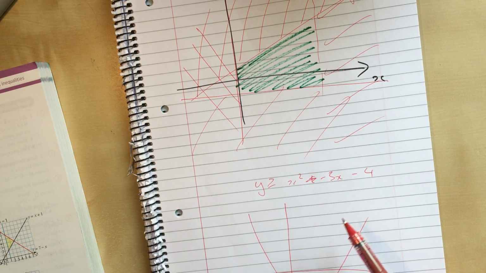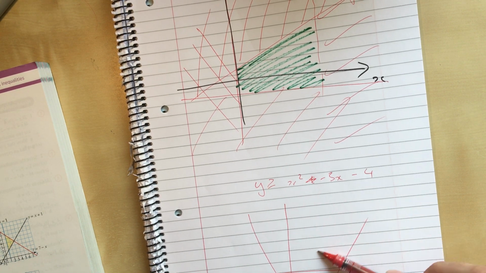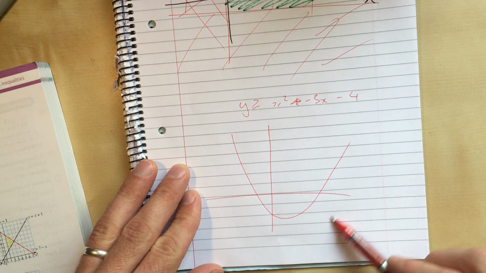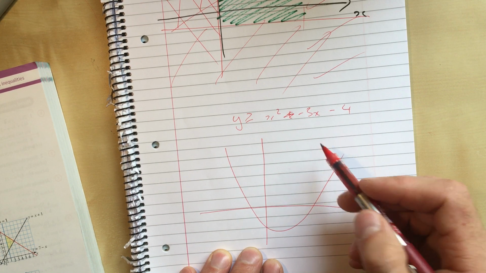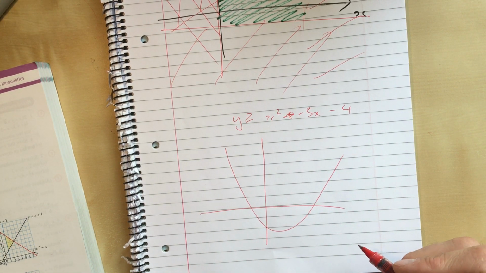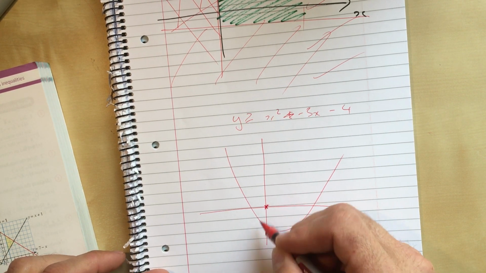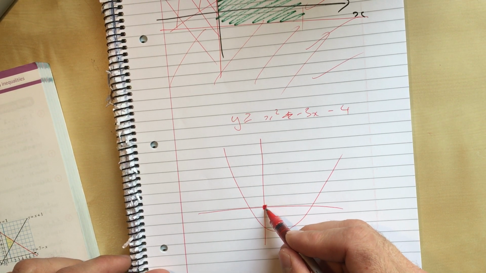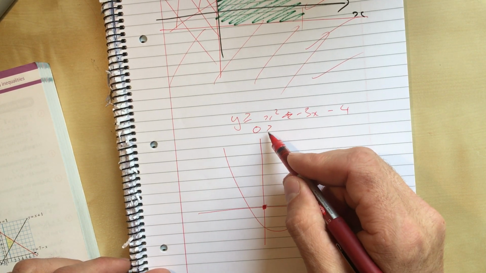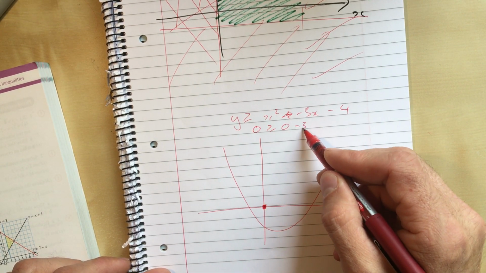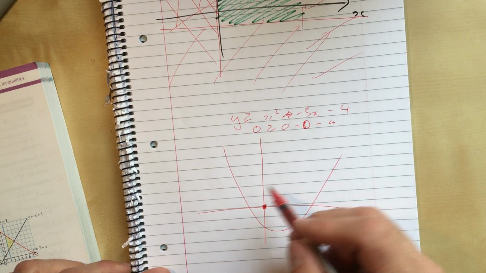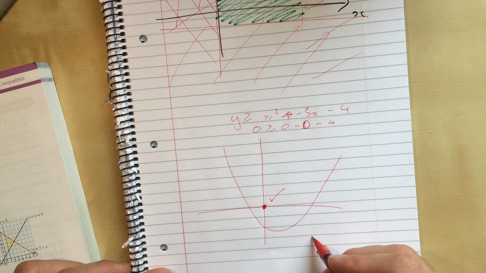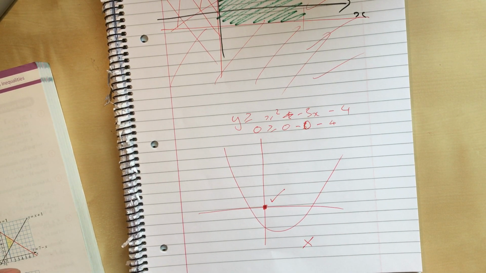Let's say for some reason I'm not sure whether I want this bit of my graph or this bit down here. Well, check a point. Let's take a set of coordinates and substitute them in and see if they work. If you're allowed to choose, easy numbers, right? So the easiest numbers that we can deal with are probably 0, 0. So let's check the origin. The origin is here. 0 is greater than or equal to 0 minus 0 minus 4. Is that true? Yes, that's true. So therefore, this is the side that we want, and this is the side of the curve that we don't want, okay?